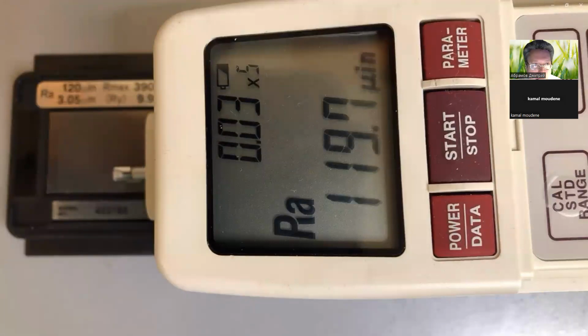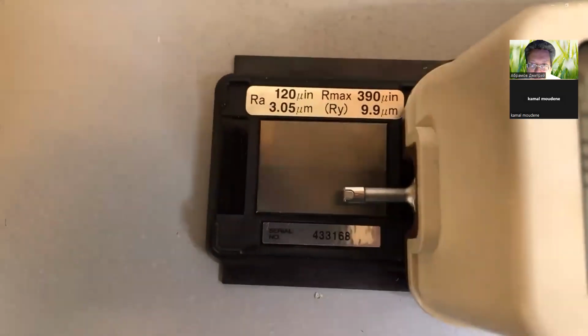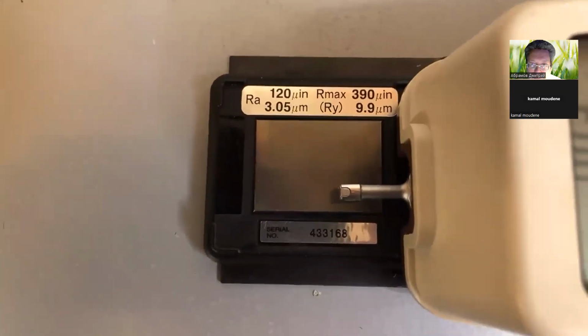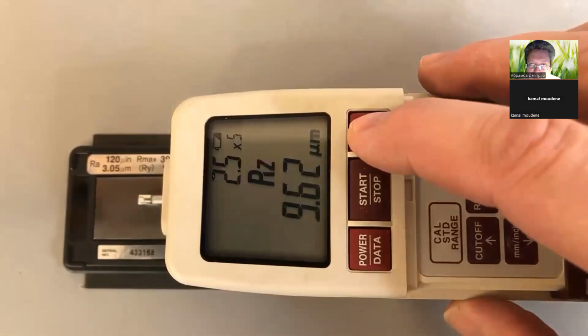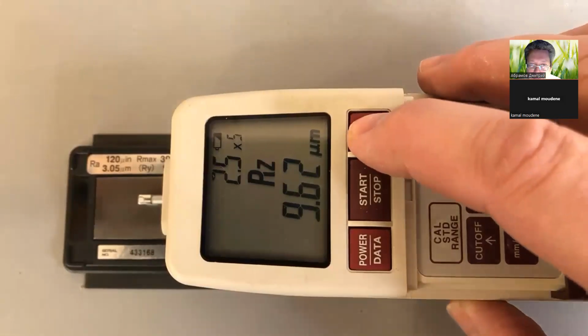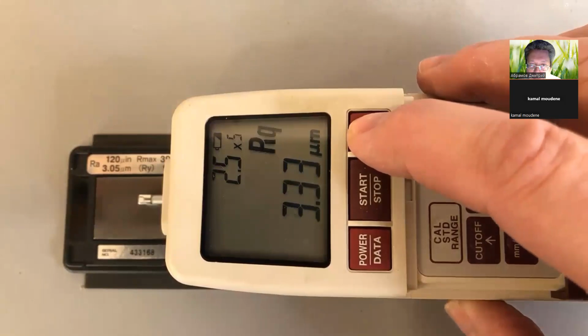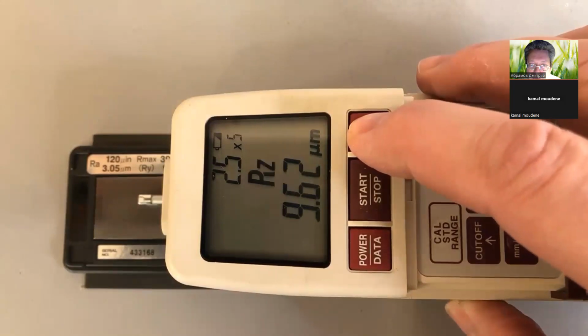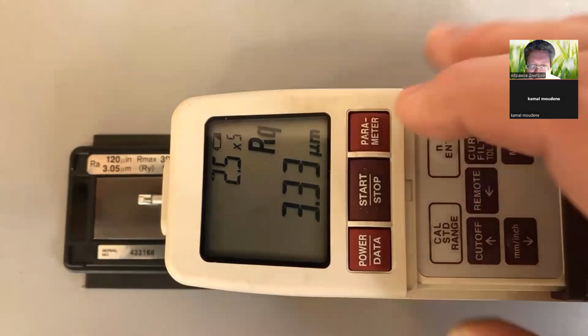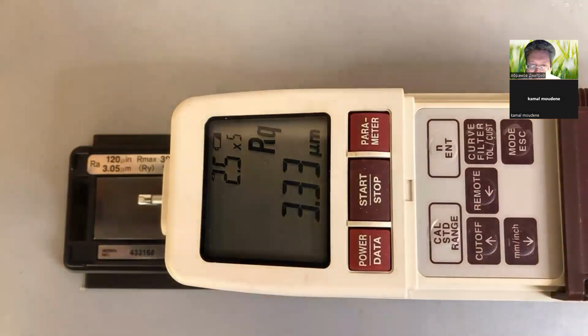So 119.7, and this guy's supposed to be 120. It's 0.3 off. When you have one of these electronic units, it's really easy to switch between RA, RZ, and RQ just by switching the parameters.